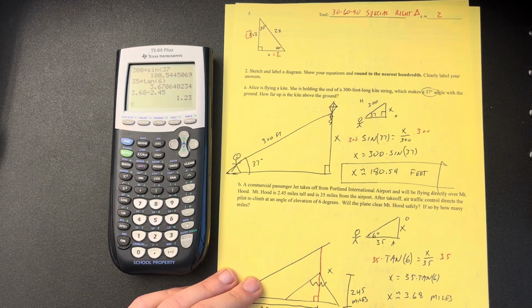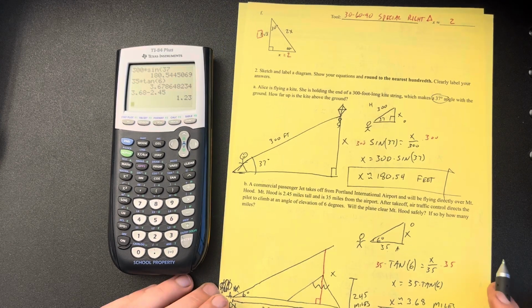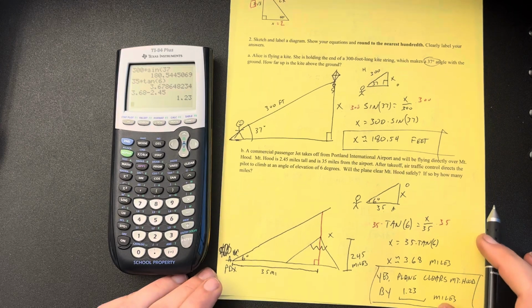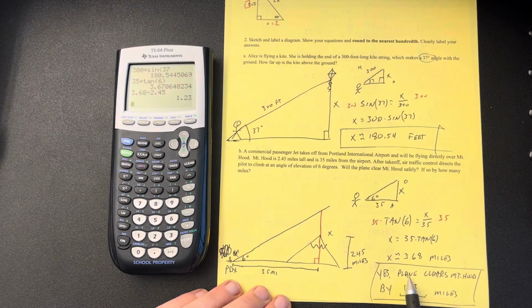So what I'm looking for in a final response is this. This is what I'd like to see in a box. I still need to see the rest of your work. I'm going to go through. Oh, boy, that wasn't all on camera. Okay, cool. Now it is. So yes, the plane clears Mount Hood by 1.23 miles, and this is what's in the box.